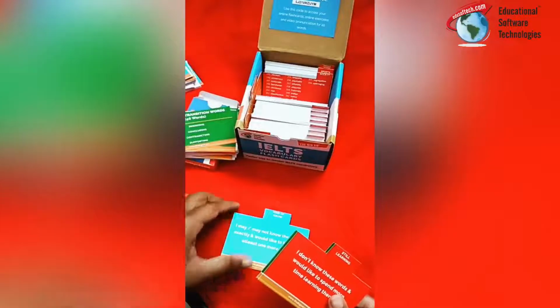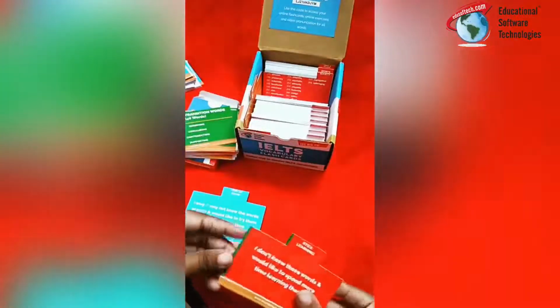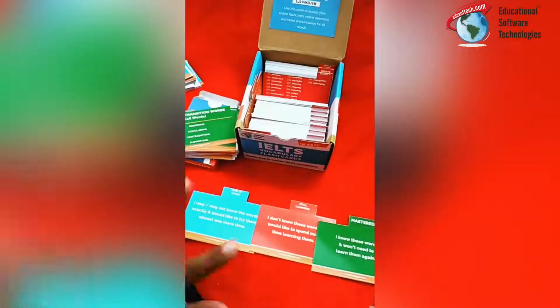One more specialty of this is the 3 cards towards your right. You can find it. You can place these like these. I'm going to put these aside. So this one is kind of know, which means you know a few words, and here it is like still learning, whether you're still learning these words. And the third one is mastered, which means you have already finished learning these words.